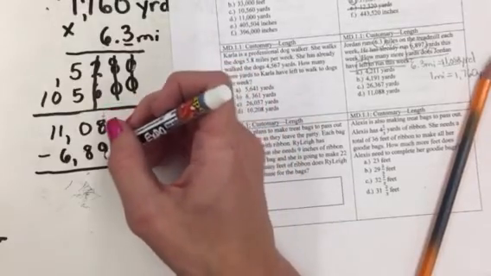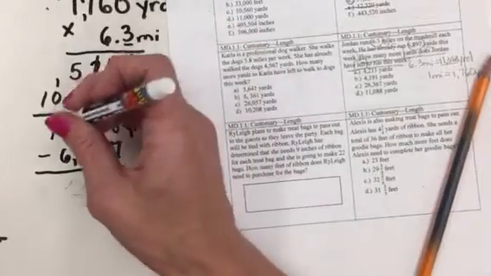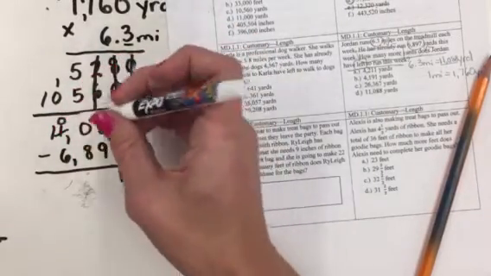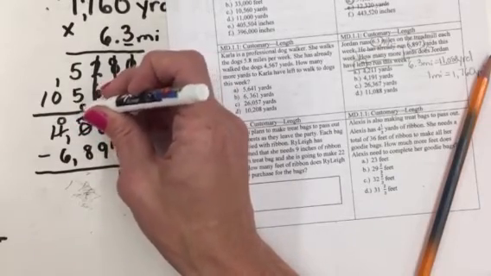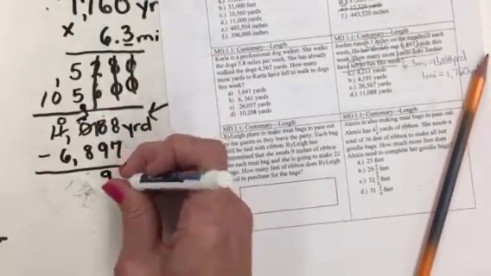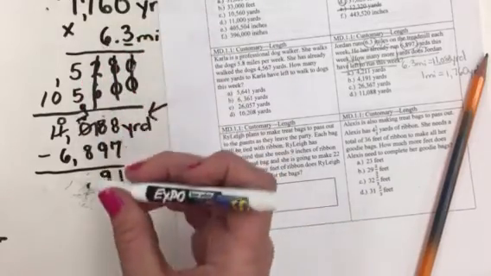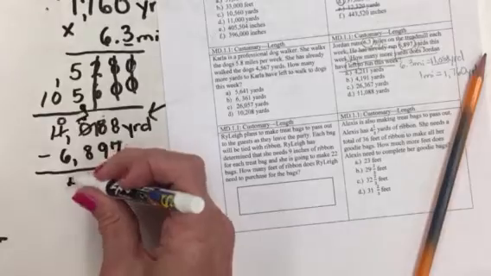I can't do 8 minus 9, so I need to go borrow. There's nothing to borrow. Since there's nothing to borrow, I'm going to go here and make that a 0. Go here. This is going to become a 10, but I have to borrow from it, so now it's a 9. And this is 18. 18 minus 9 is 9. And again, I made this a 9, so 9 minus 8 is 1. And now I'm here, 10 minus 6 is 4.